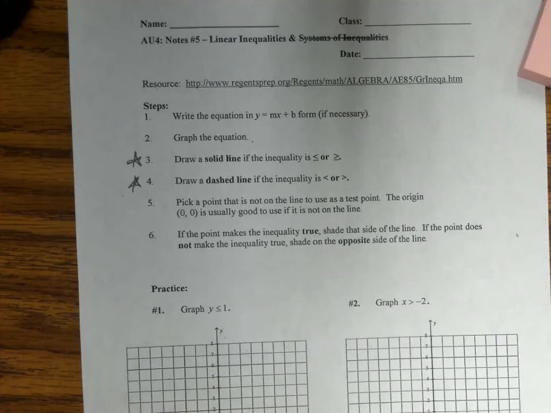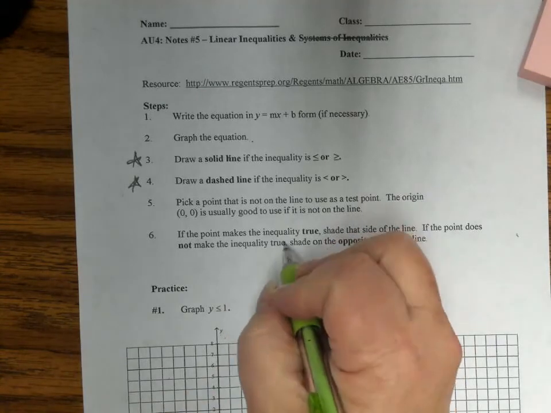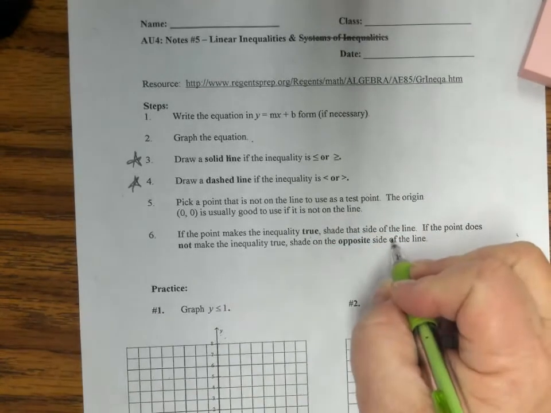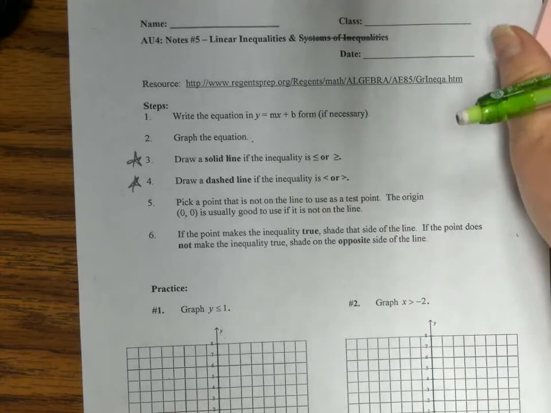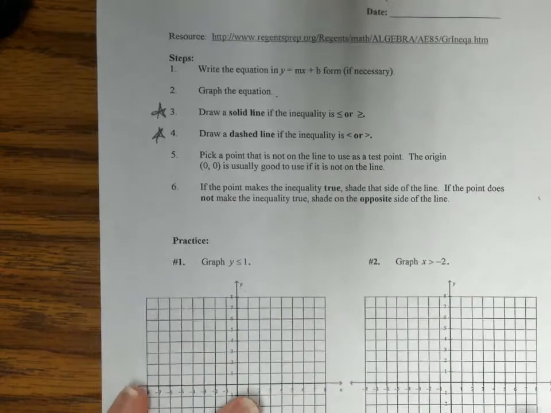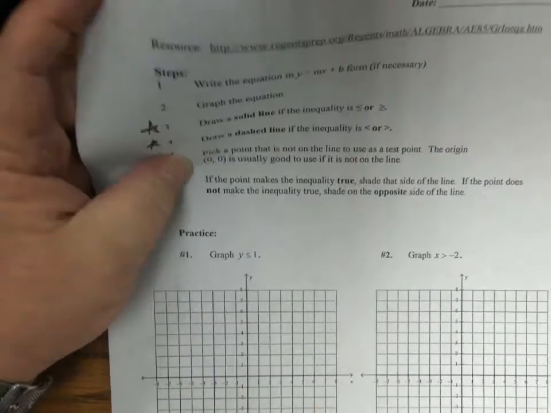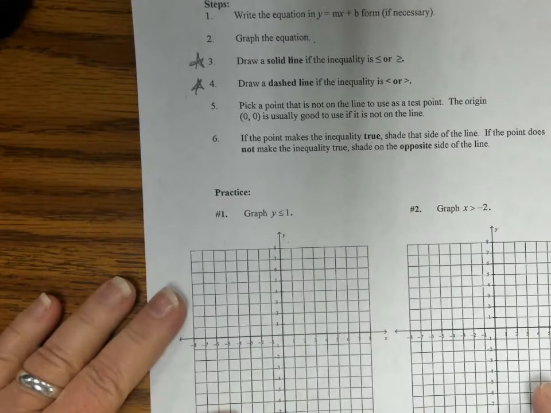If the point makes the inequality true, then shade that side of the line. If the point does not make the inequality true, then shade the opposite part of the line. So let's get started here. We're going to graph y is less than or equal to 1.